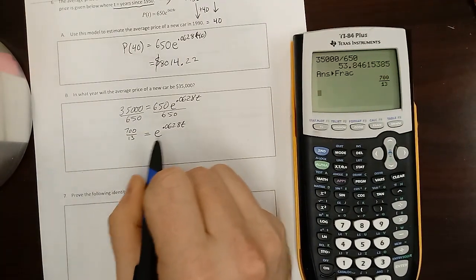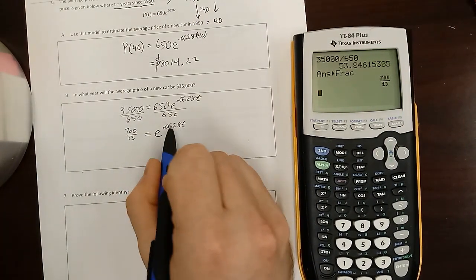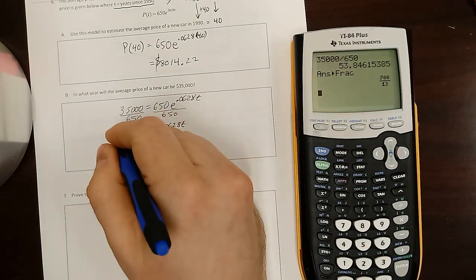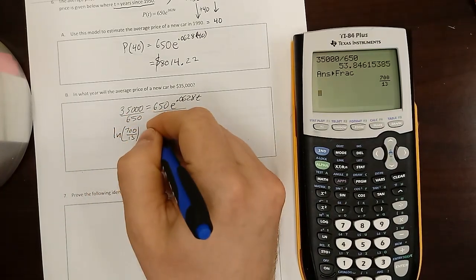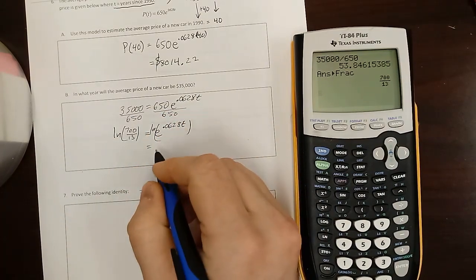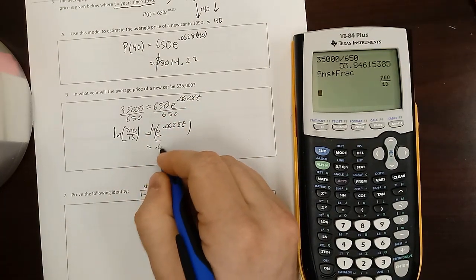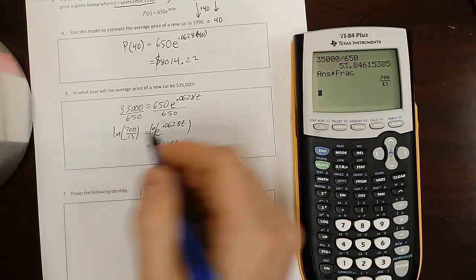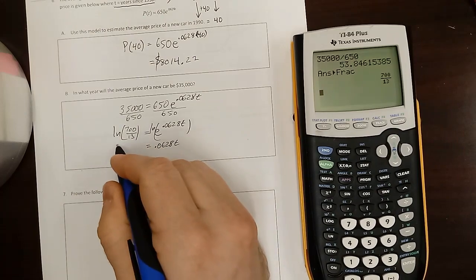In case you don't remember, the way that we get an exponent down to the bottom when we have an e is we take the natural log of both sides. We're going to ln that side, we're going to ln that side. And when we do that, on the right-hand side, we get 0.0628t. And over here, we're going to get whatever the natural log of that is.